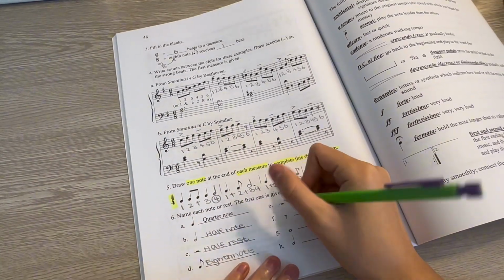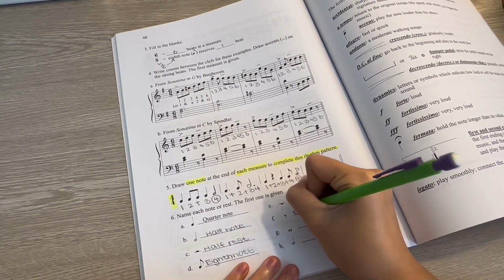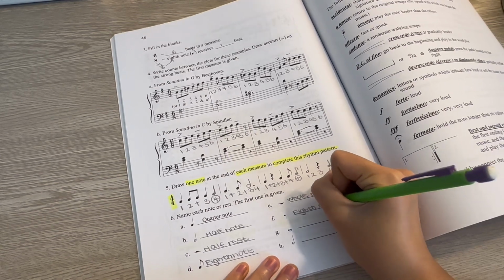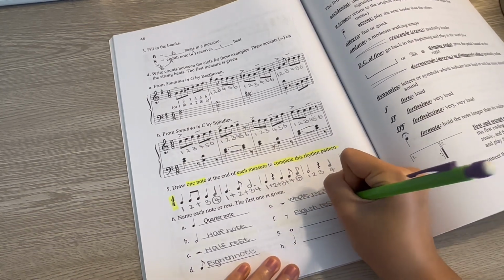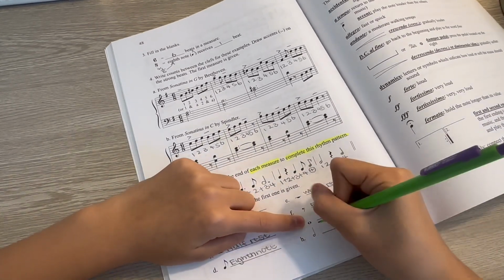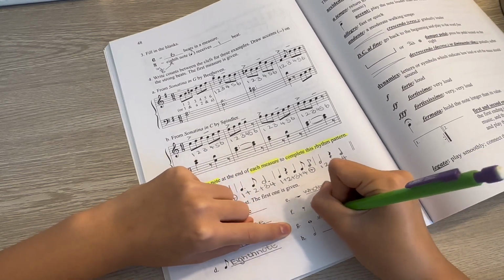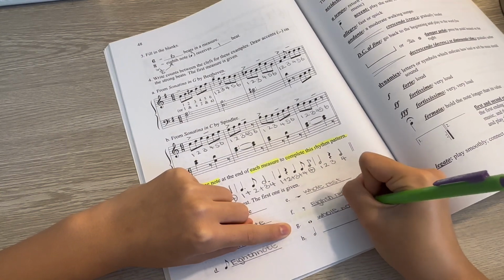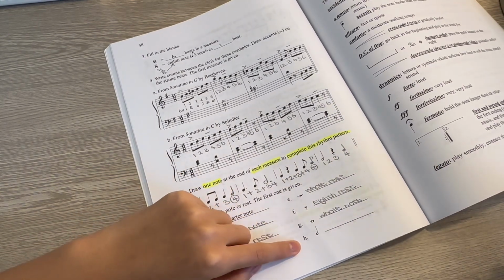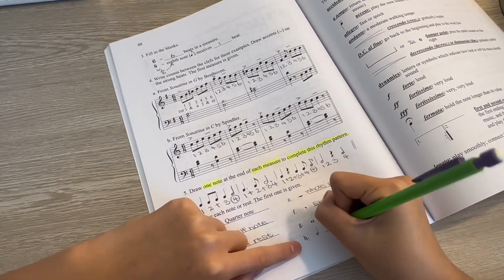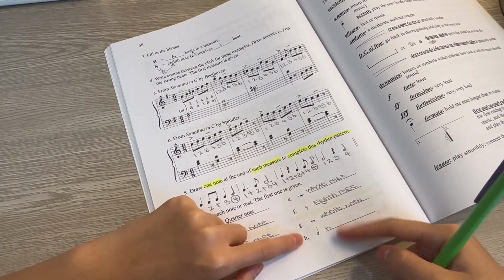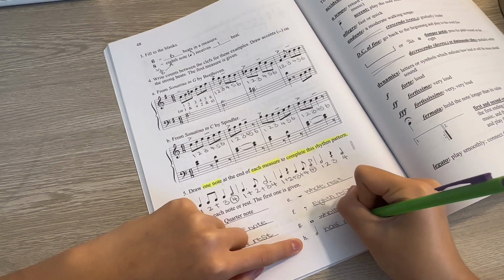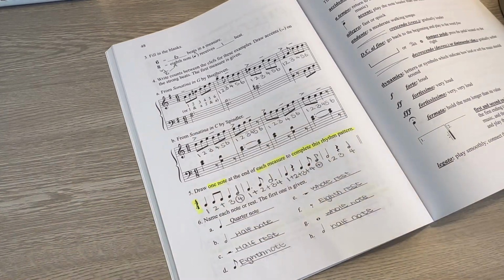Eighth rest. And that is a whole note. And this is a half. So there's half of the whole. So it is a half note. Okay?